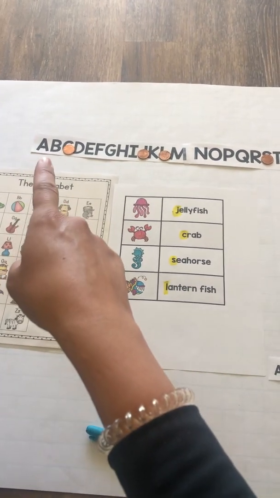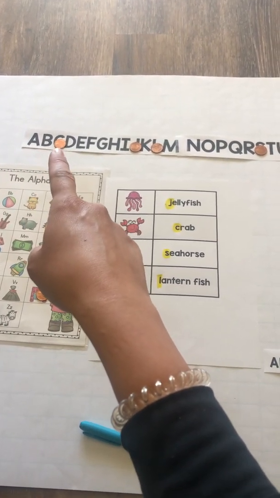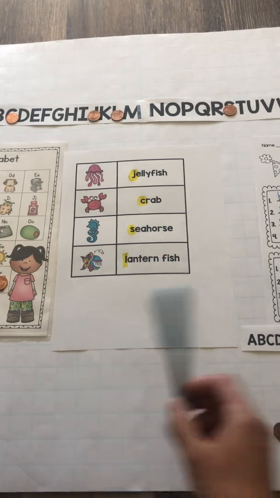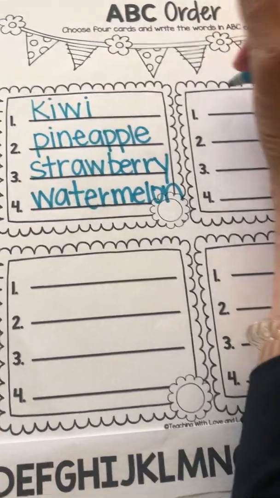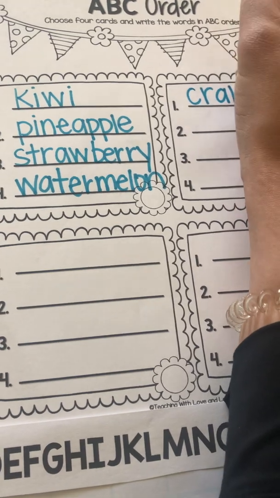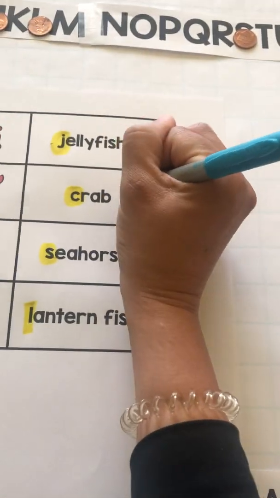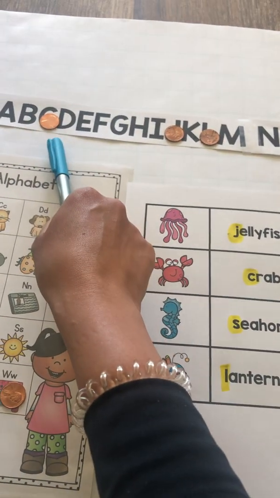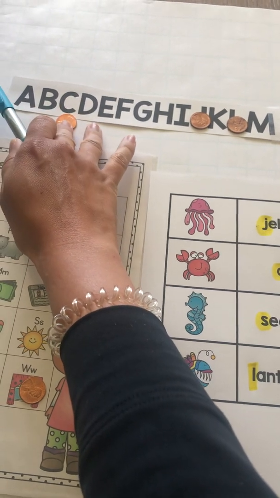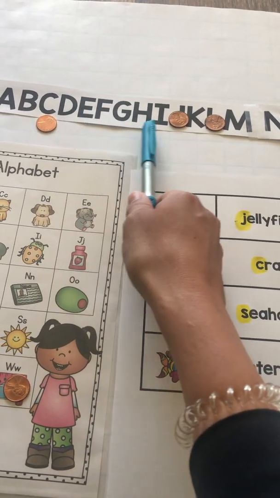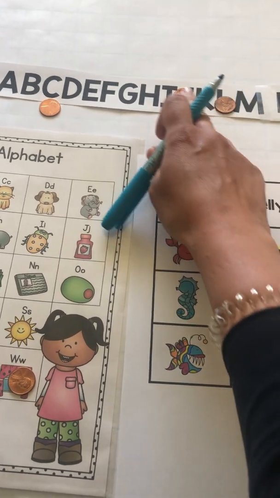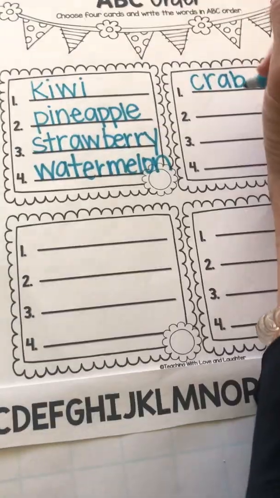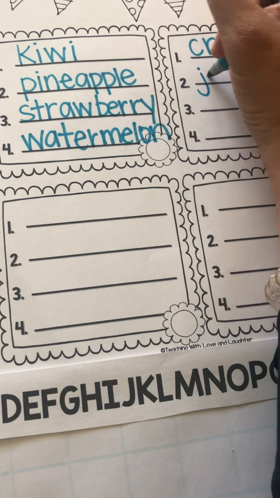Starting with A, the very first penny that I have is right there on C. So I know crab is the first word for my ABC order, okay? So number 1 is going to be crab. Okay. And I'm going to check it off so I remember I did that one. Okay, now I was on here for C, and we can take that off to remind ourselves that we already did it. And then follow along here. The next one we land on is J. J is for jellyfish, so jellyfish is number 2 for ABC order.